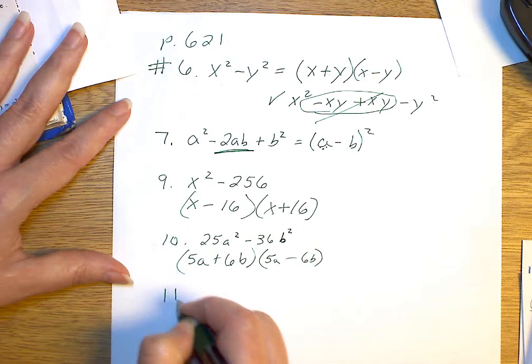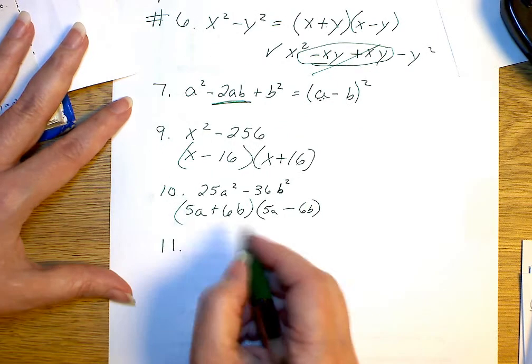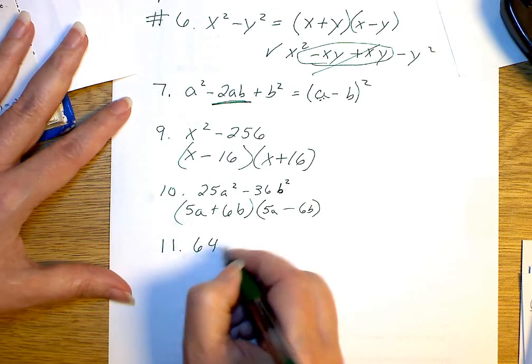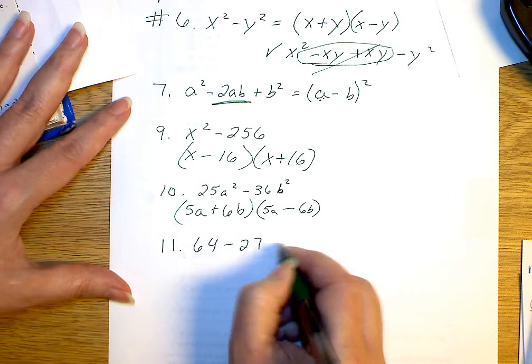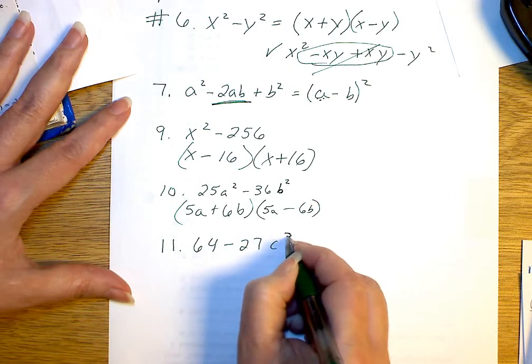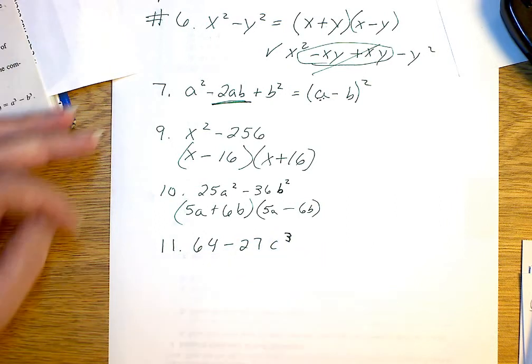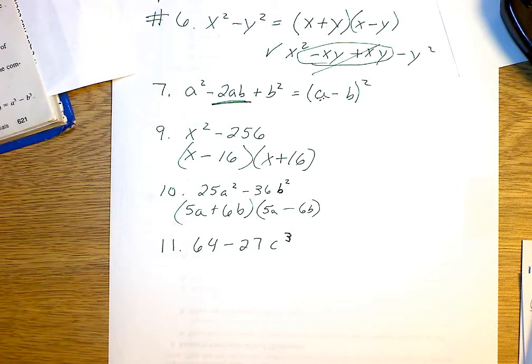Looking at 11, 11 is 64 minus 27c cubed. As soon as I see a cube, I ask myself my first question. My first question, remember, is: is there anything in common with the terms? There's nothing in common with those two terms. So since it's a cubed, I'm hoping that it's a perfect cube.